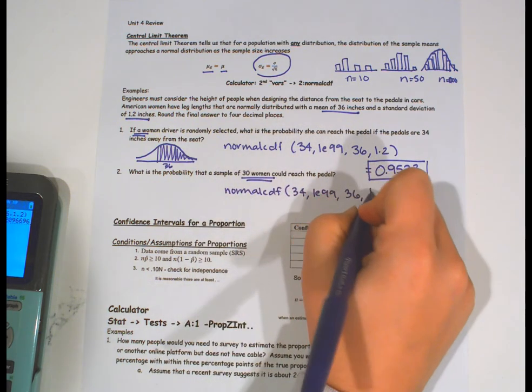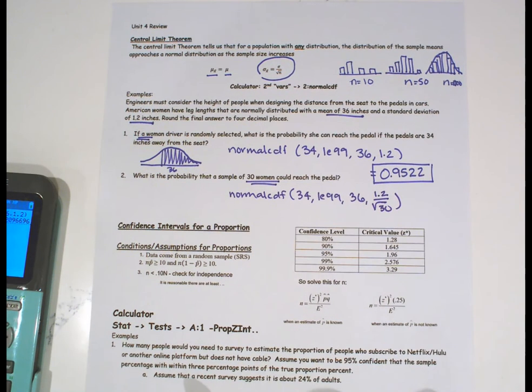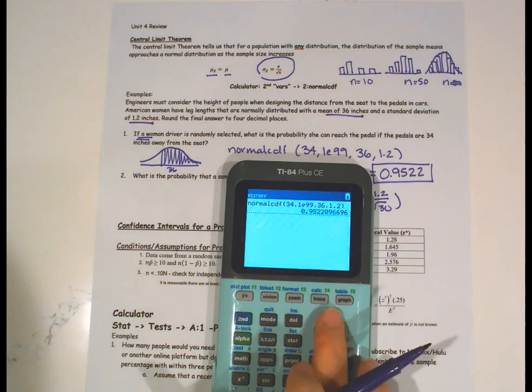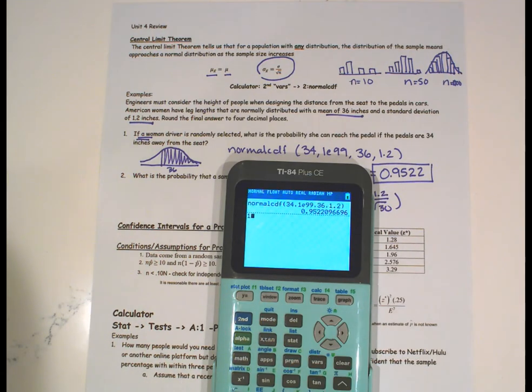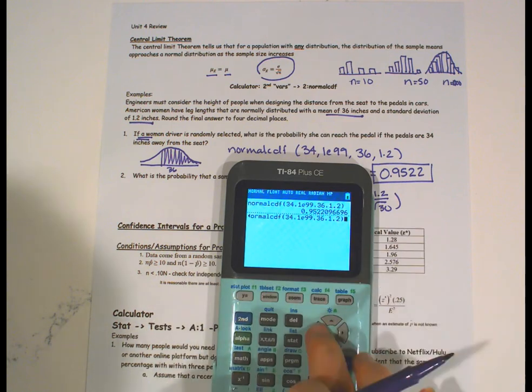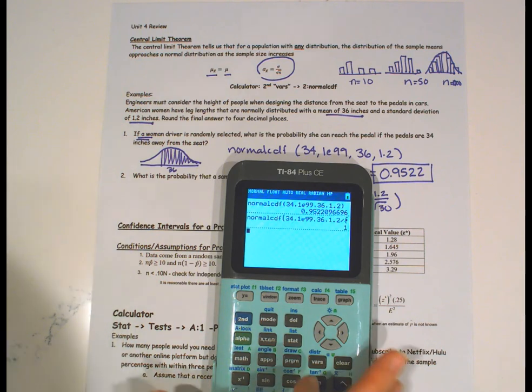And then just this last part, right, we're dividing by the square root of the sample size. So when we look at our calculator, all of that information is staying the same. All I'm going to do is take that last value and divide by the square root of 30. And then that gives me a probability of 1.